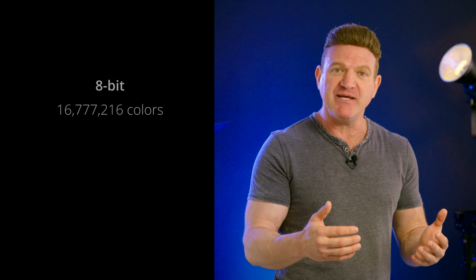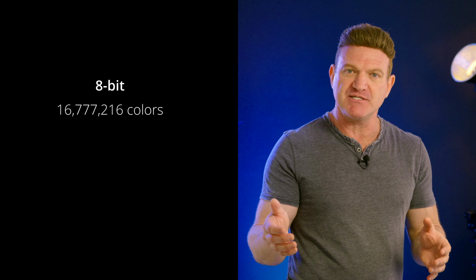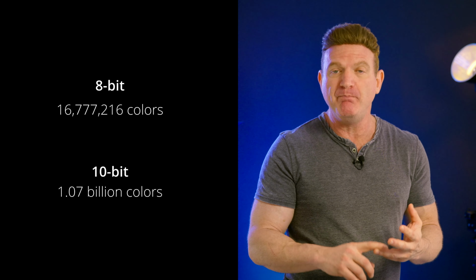Then there's bit depth, like 10-bit or 8-bit. This is one of those terms that sounds super techy, but here's what it really means. Bit depth is how many shades of color your camera can capture. 8-bit is 16 million colors. 10-bit has over 1 billion colors.